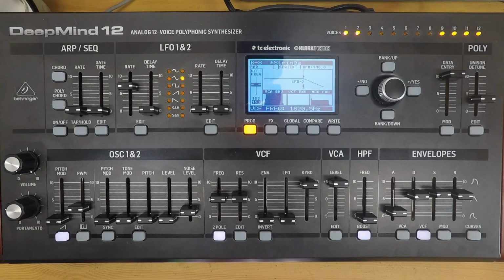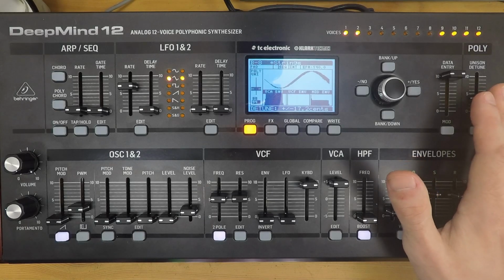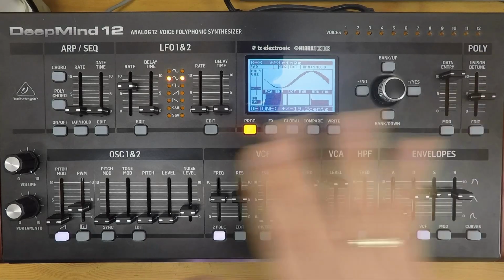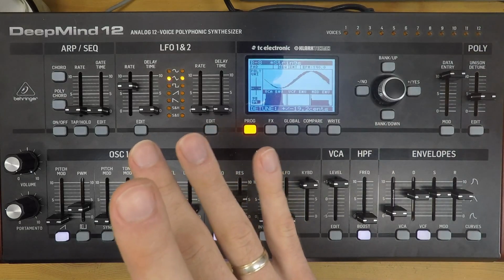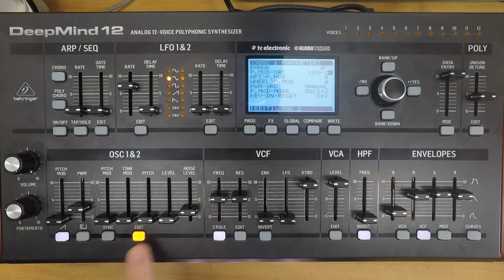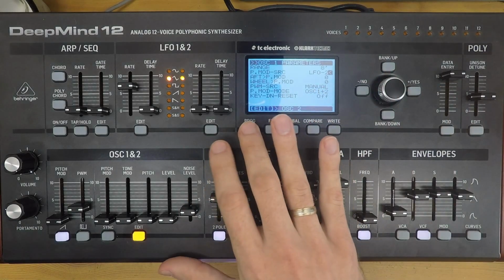But what we have here is a slight detune as we are in the Unison 2 mode, and we got a vibrato effect, which is added by the LFO2, I believe. Here, yep. Pitch mod source is set to LFO2.